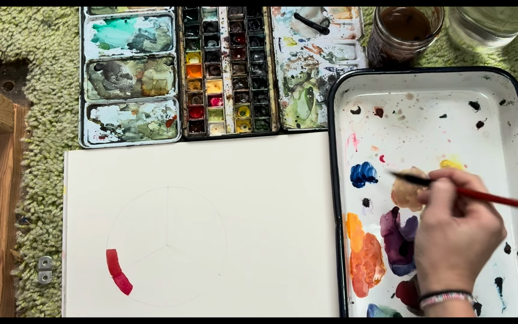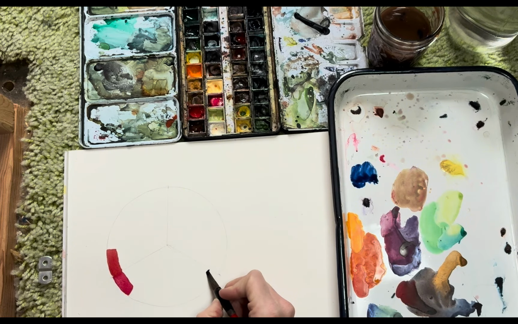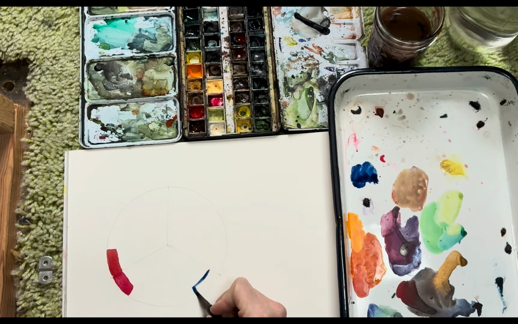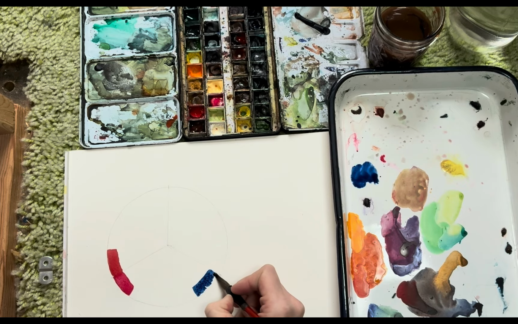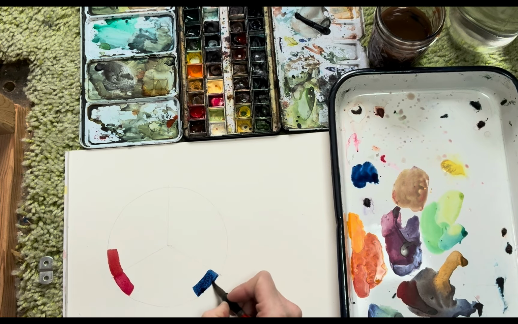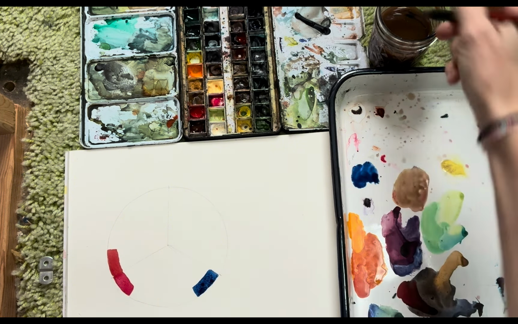Kind of testing it out here. So this blue has some red in it, which is why I have it on this side.